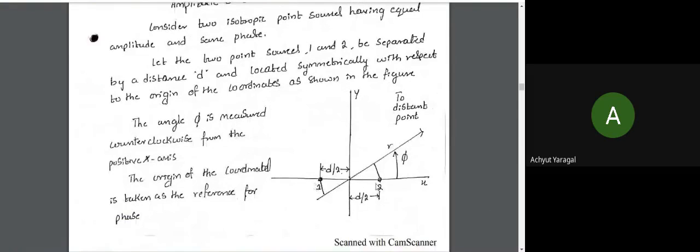So this is the figure. You can see in this particular figure, we have point source 1 and point source 2, which are separated by a distance small d. From the origin it is d by 2 on each side. Both are located symmetrically with respect to the origin, which means at equal distance from the origin. So that's why d by 2, d by 2.